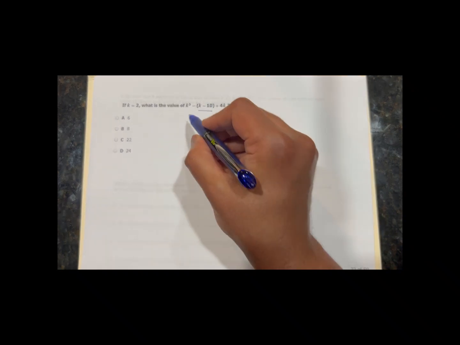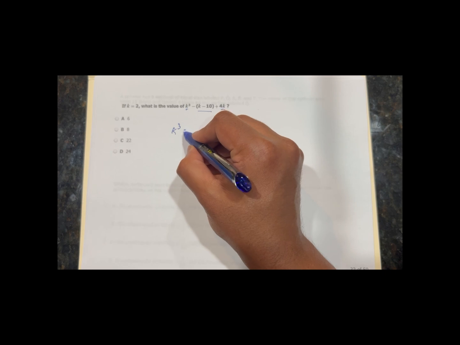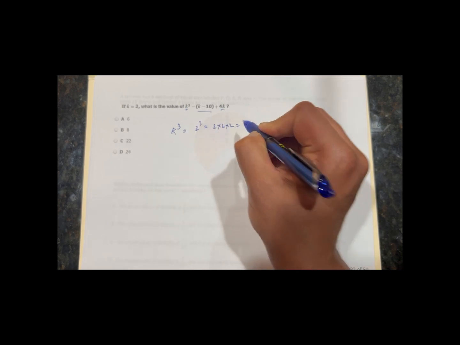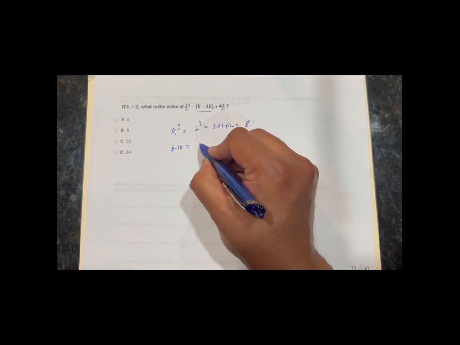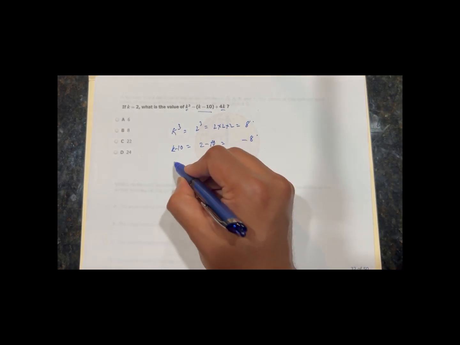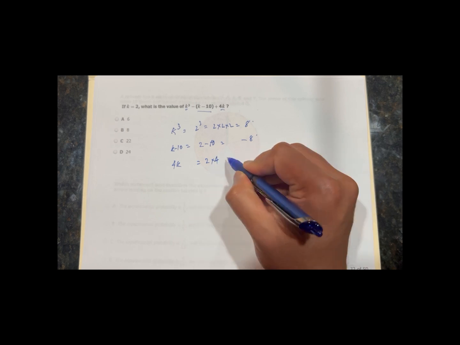This is pretty straightforward. K is equal to 2. What happens? Always solve the brackets first. Obviously, each of these expressions can also be solved. So k cubed is nothing but 2 cubed, which is 2 times 2 times 2. That's 8. Yeah, that's pretty simple. Now, k minus 10, which is nothing but 2 minus 10, which is minus 8. And then 4k is 2 times 4, which is 8.